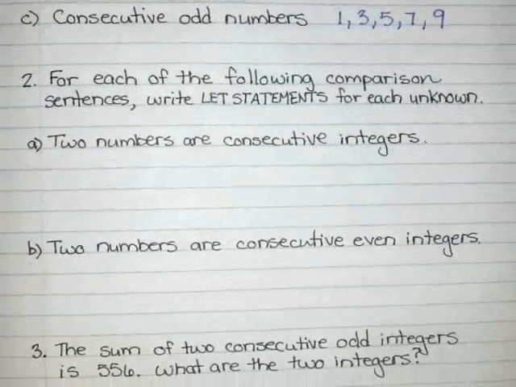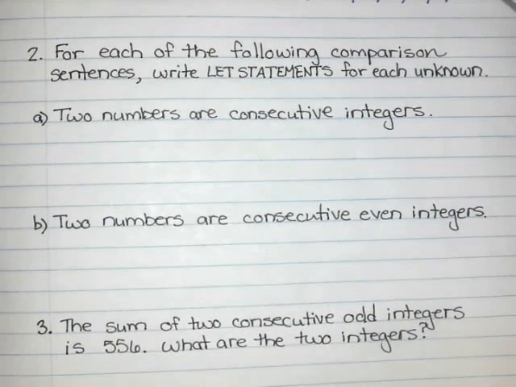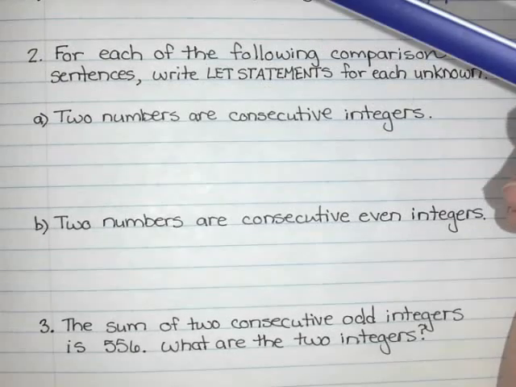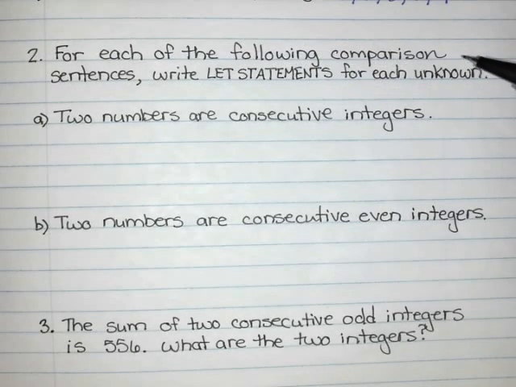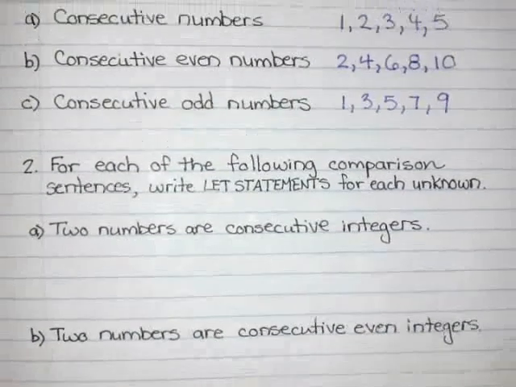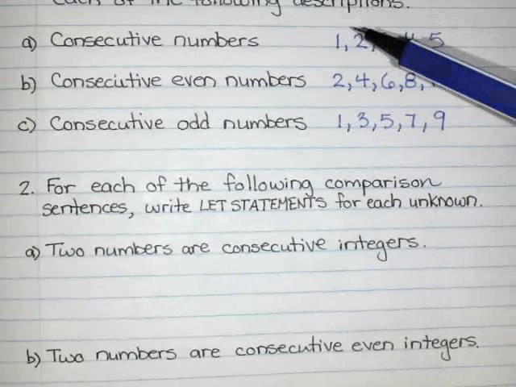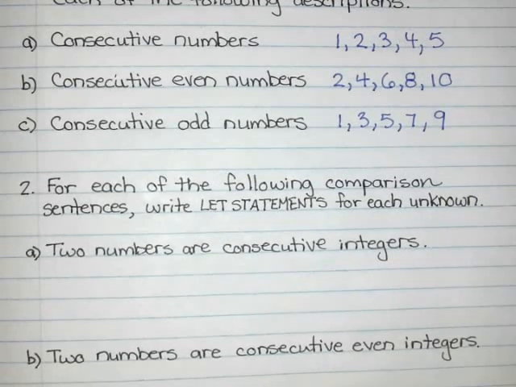So we're going to try to set up some word problems, but not actually solve. It says, for each of the following comparison sentences, write let statements for each unknown. So our first one says 2 numbers are consecutive integers. So we set up here consecutive numbers are things like 1, 2, 3, 4, and 5.